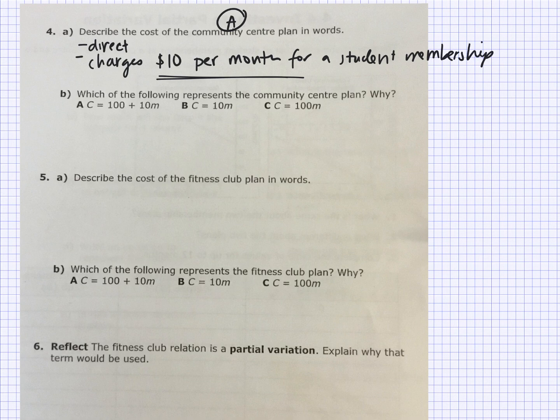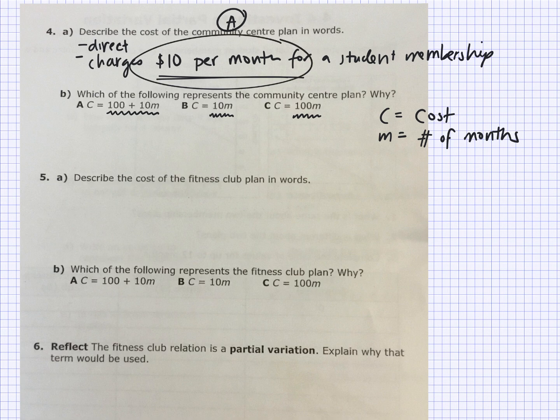So which of the following equations would represent that membership? Is it represented by A, 100 plus 10M? Or is the cost represented by B, 10M? Or is it represented by C, 100M? C represents the cost, and what does M represent? Number of months. So think about which equation you think represents the student membership for $10 per month.